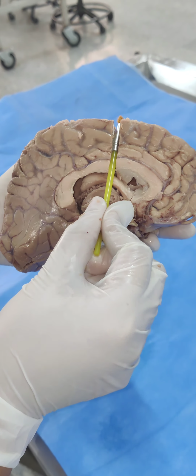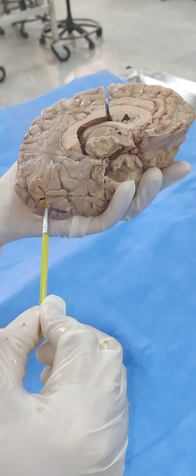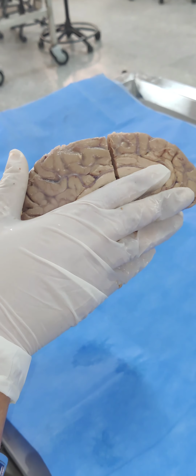So we have given an incision at the superior aspect and then at the occipital lobes, and we have reflected it like this.